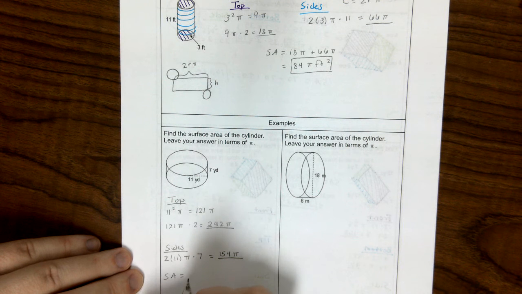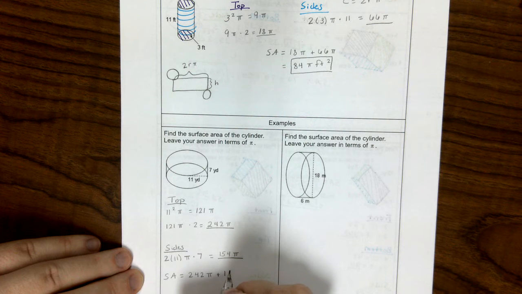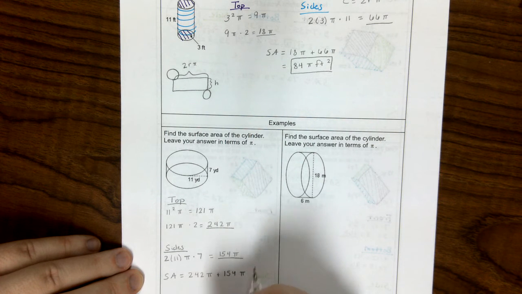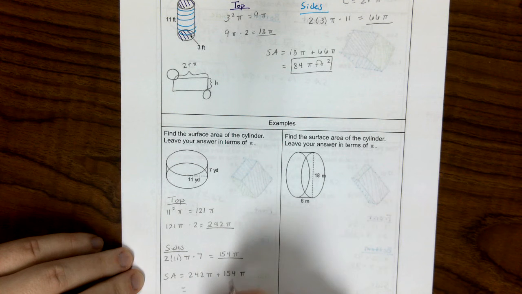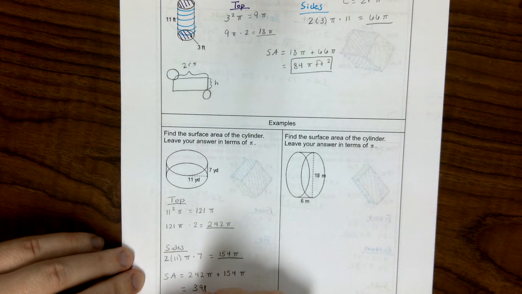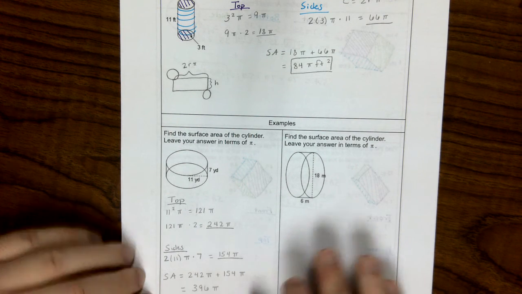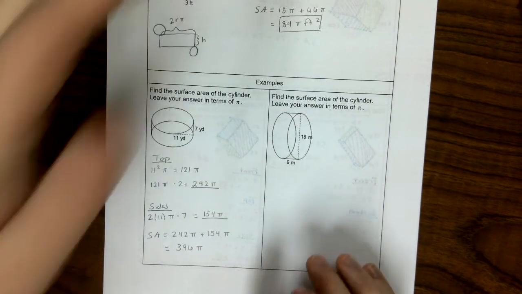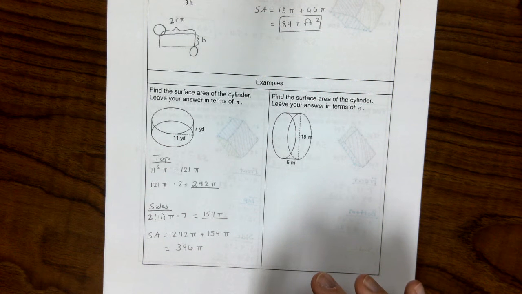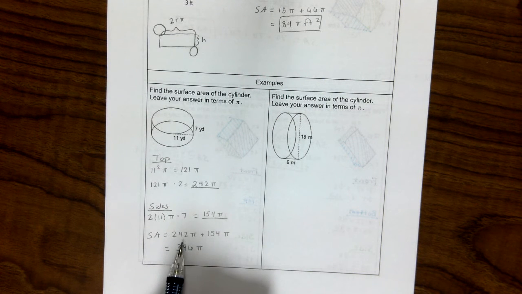Now surface area, we add those together. And that gives me 396 pi. Notice when I add them together, I don't do pi squared or anything like that. A lot of kids want to do that, and that's wrong. You would only square pi if you're actually multiplying two different pi's together. We're not doing it. You're kind of just adding the numbers in front. 242 plus 154 is 396, and then just put pi at the end.